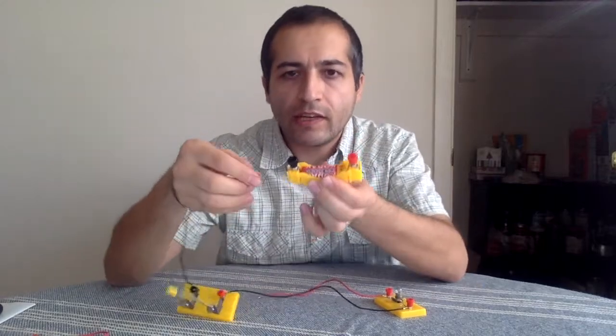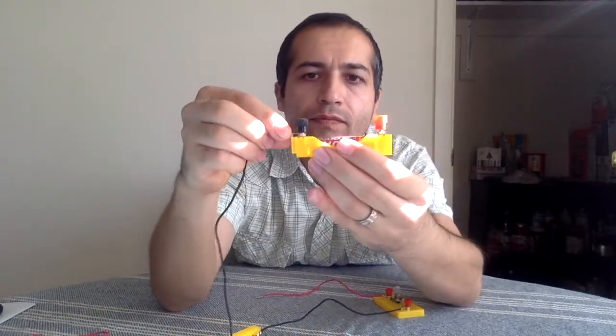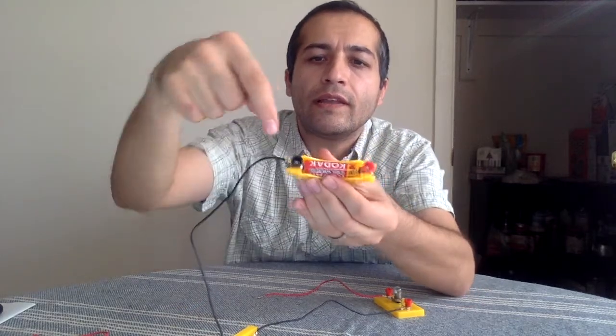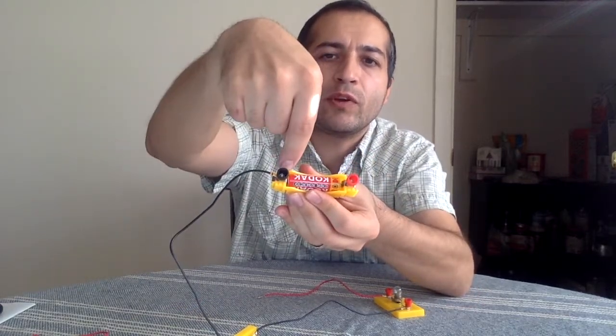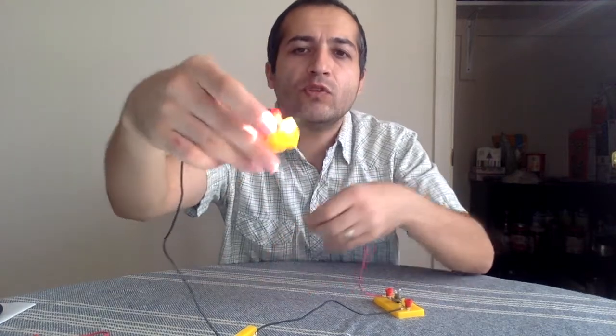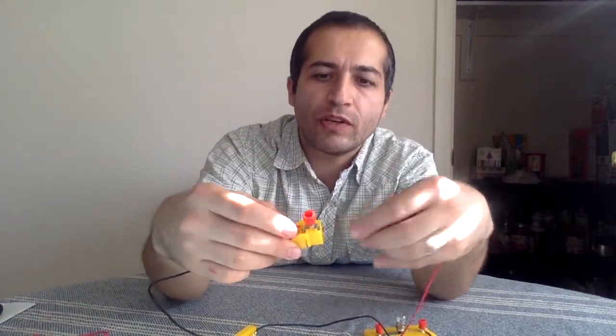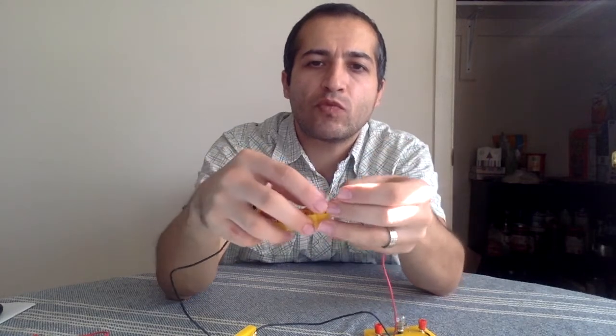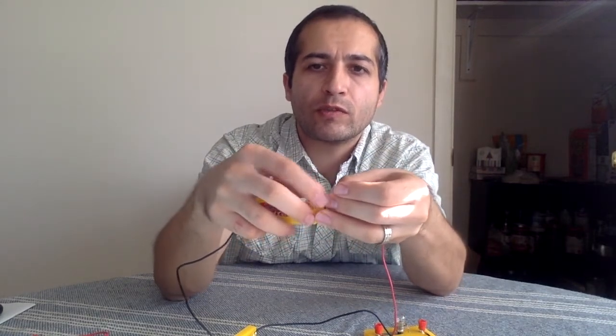So you can connect any wiring here like this, and then you screw it. And then it's attached to the negative terminal of the battery. The same thing you can do for the positive terminal. So you can attach wiring to both of the terminals of this battery.